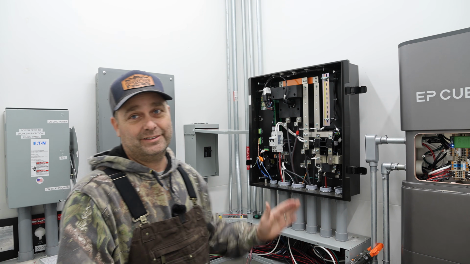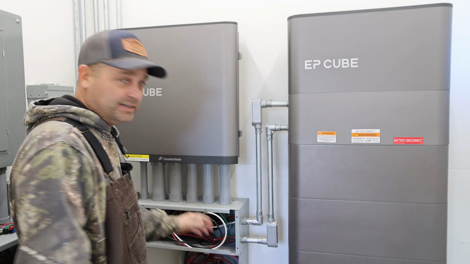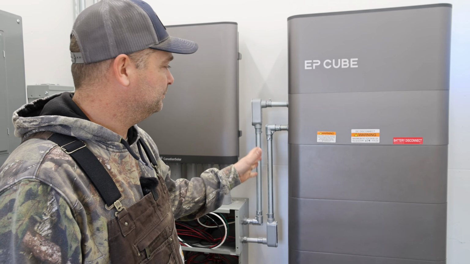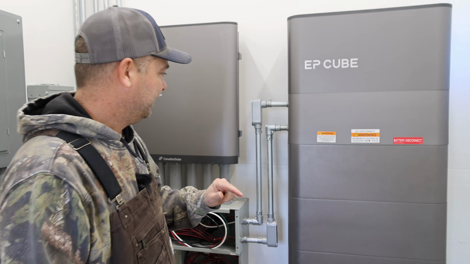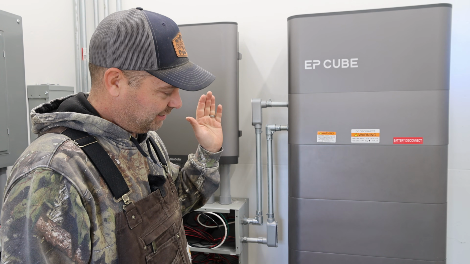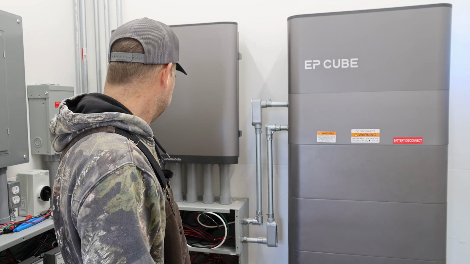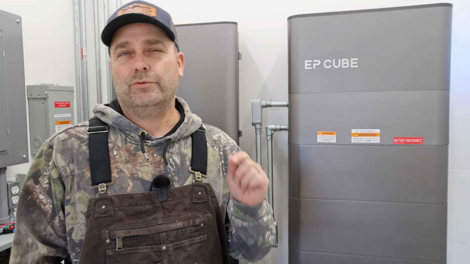That was way better than my past inverter, that is for sure. Well, I still have a few things to clean up in here, a few covers to put on, but the EP Cube inverter is replaced, appears to be working the way it's supposed to, and from our initial tests it seems to switch. I think it switches faster than my last one, so I got high hopes for this one, and time will tell, right? So I think it's too bad that we weren't able to get this back up and running without having to call customer service.